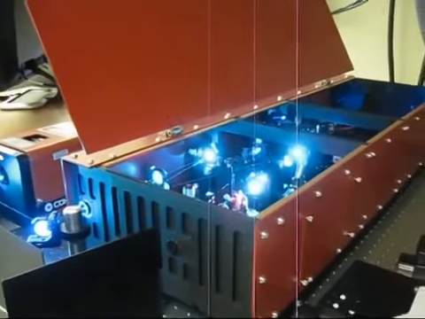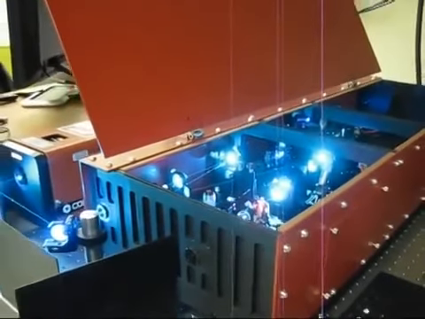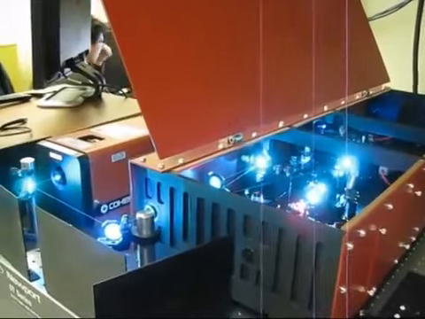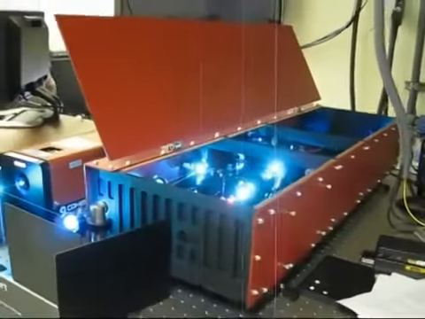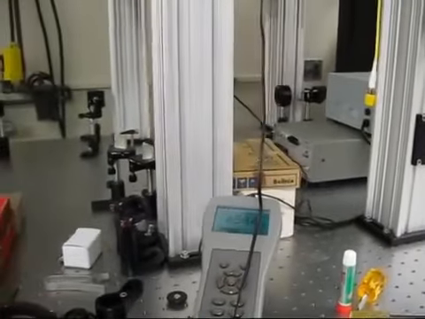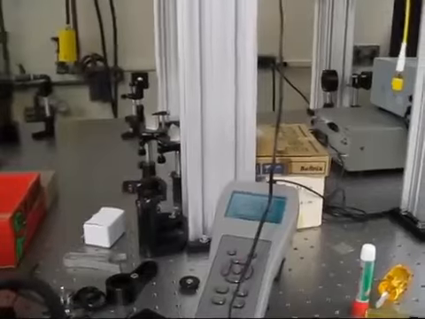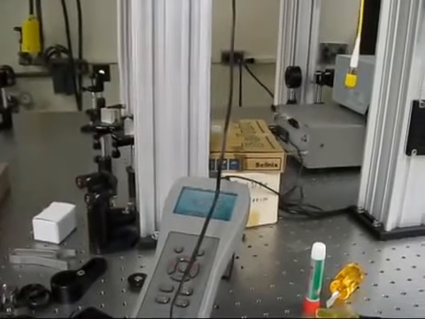And the cavity doesn't have to be aligned at all. The only alignment issue is the pump laser. And we get an output of around... What is the pump power now? Pump power is probably around 6 or 7 watts.